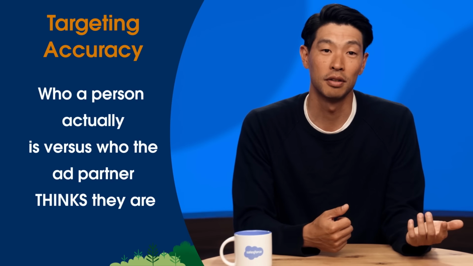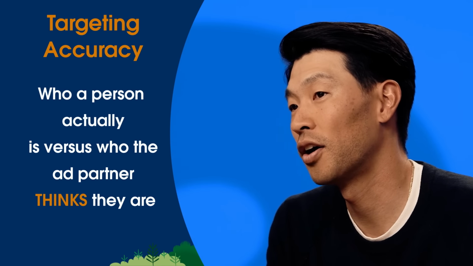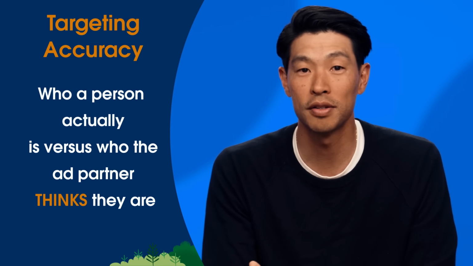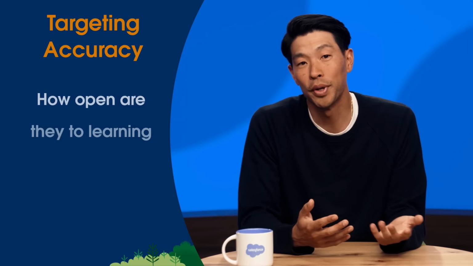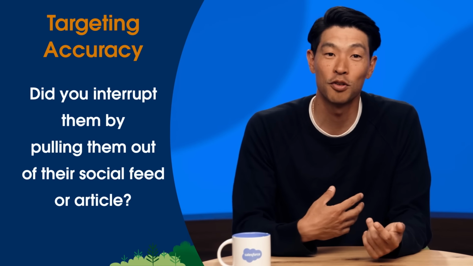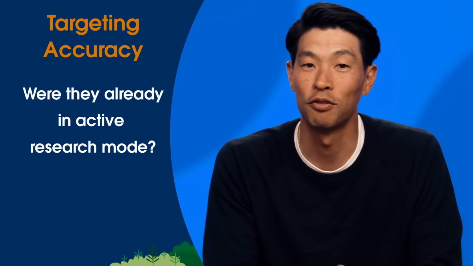What actually causes this spectrum? There are a lot of factors at play. Things like targeting accuracy, who a person actually is versus who the ad partner thinks they are, how close these individuals are to your target persona, as well as how far along they are on their buying journey. Is this their first interaction, or have they done research beforehand? How open are they to learning about your product? Did you interrupt them by pulling them out of their social feed or from an article they were reading? Or were they already in active research mode?